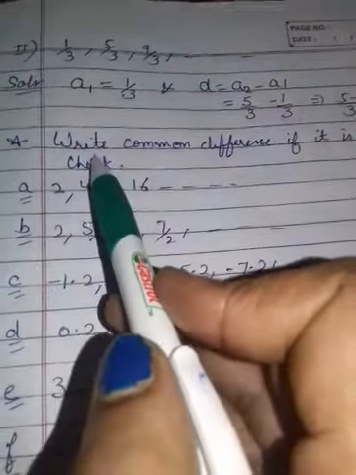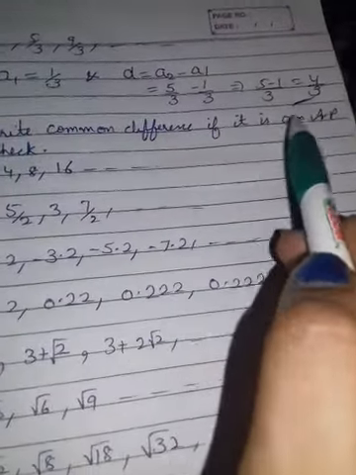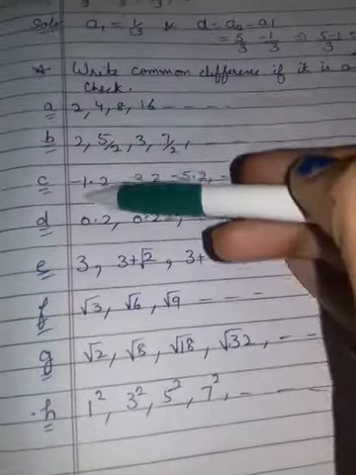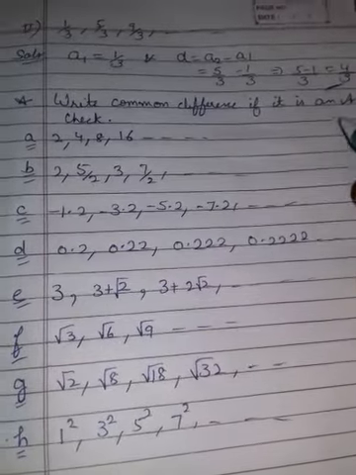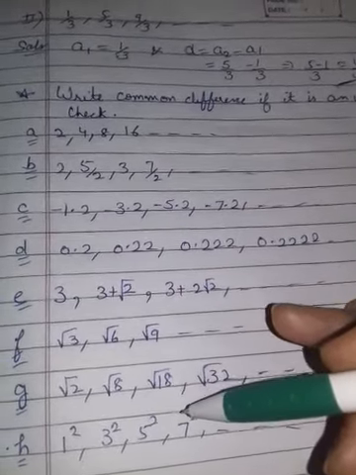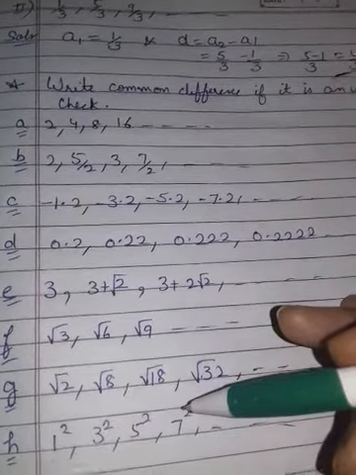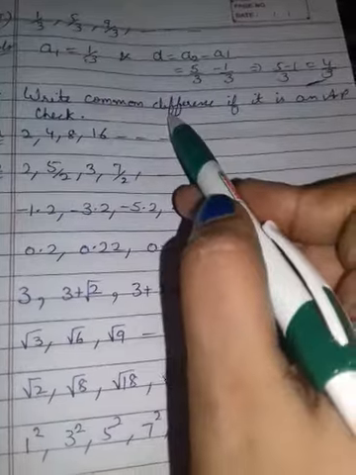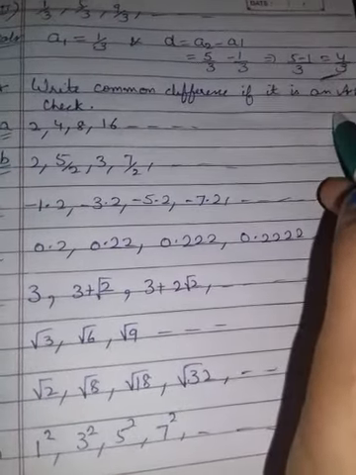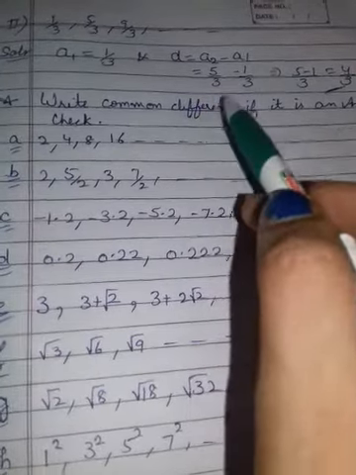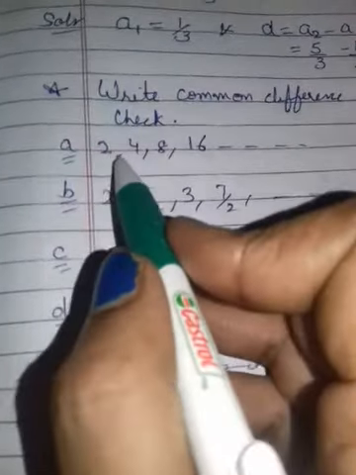Next, write the common difference if it is an AP. Check here. I have taken some problems, and first you have to see whether it is an AP or not. How will you check? When the difference between consecutive terms is the same, then it is an AP, and then you can tell the common difference. When it is not an AP, the difference will not be the same, so we can't find the common difference. Now let us discuss.